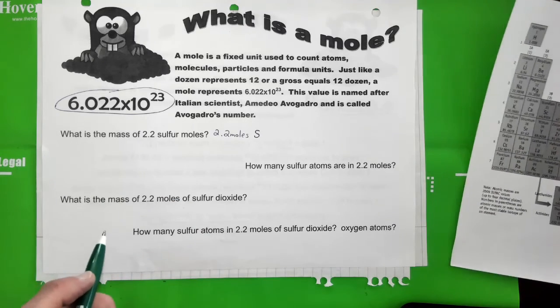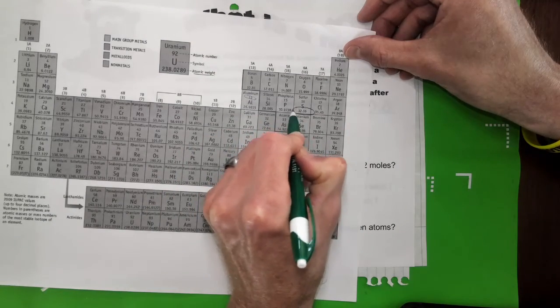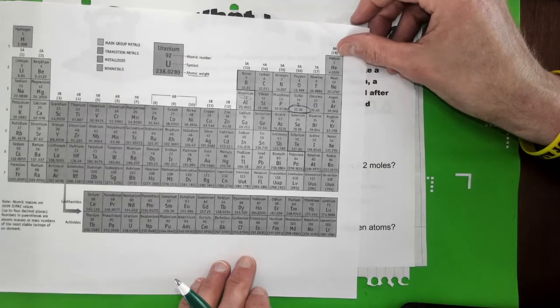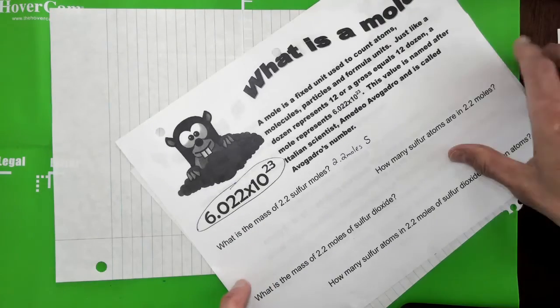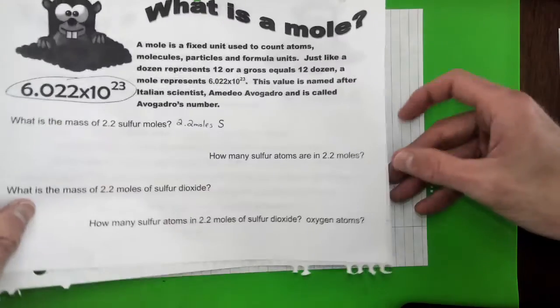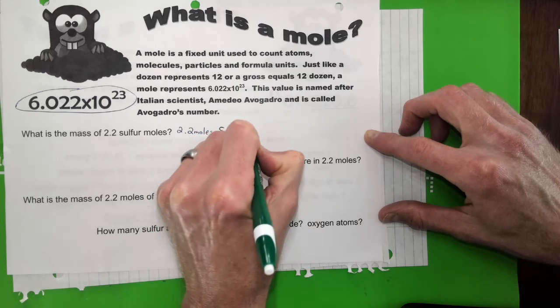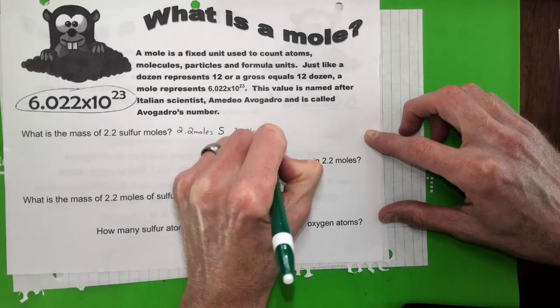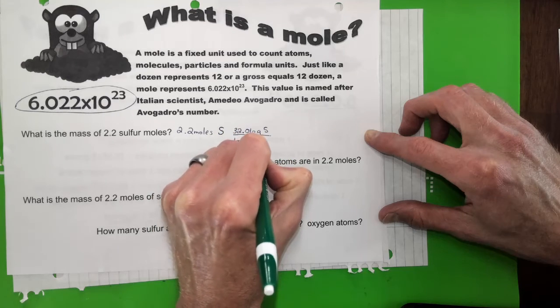How heavy is a mole of sulfur? We go to our periodic table. Sulfur is right here. It has a mass of 32.06. Okay, so 32.06 grams of sulfur is equal to 1 mole of sulfur.